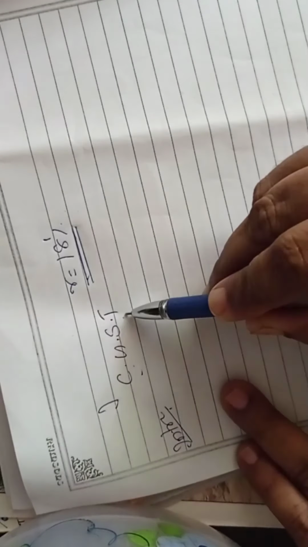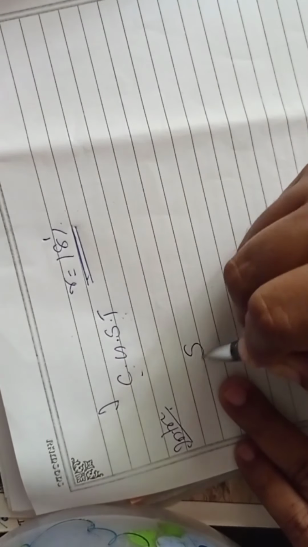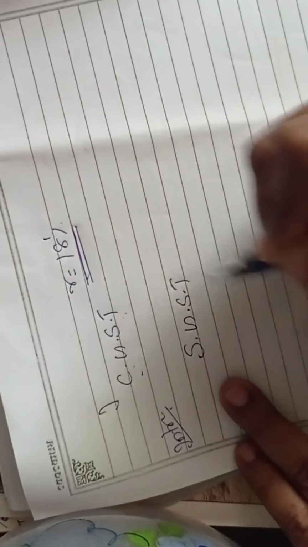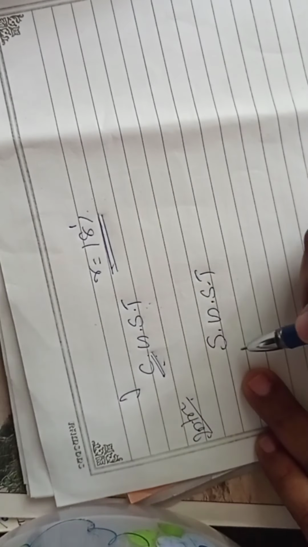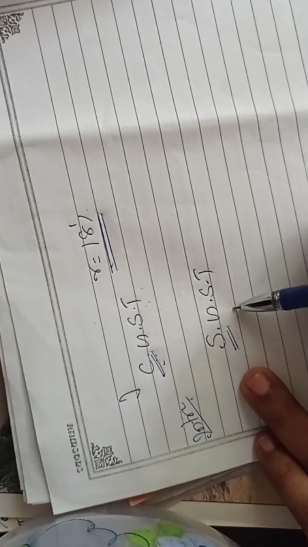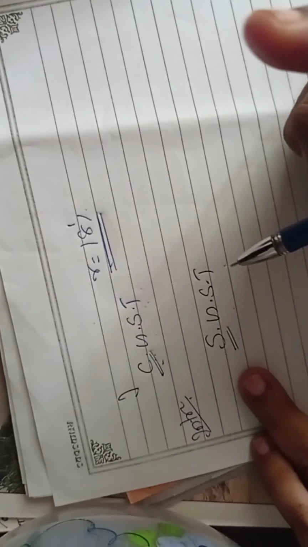One is CGST and the second one is SGST. One is central and the second one is state. Central GST and State GST. What is the meaning of intrastate? Within the state. Understand? Within Kerala or within Karnataka, like that.